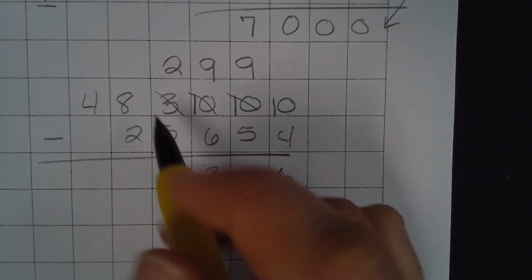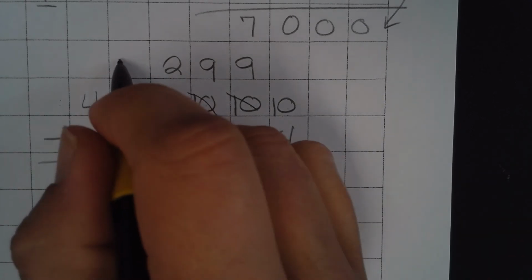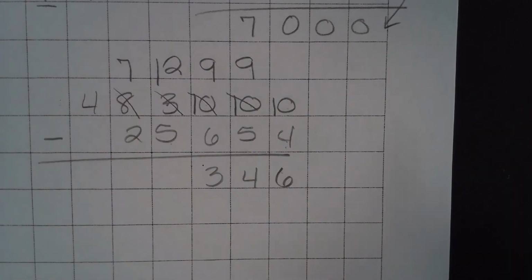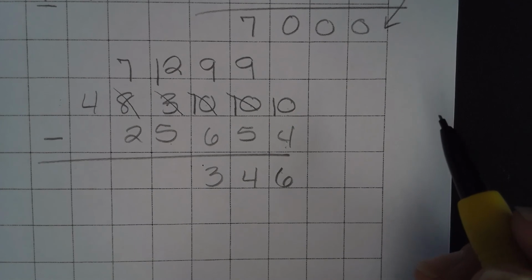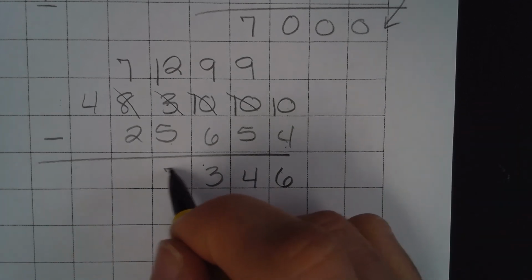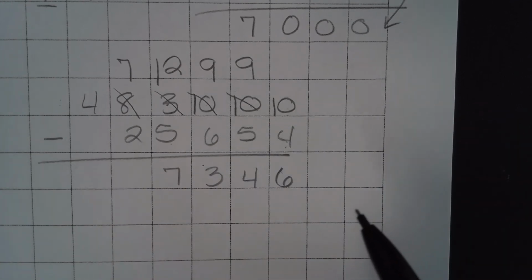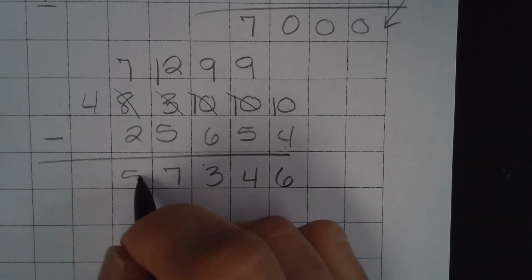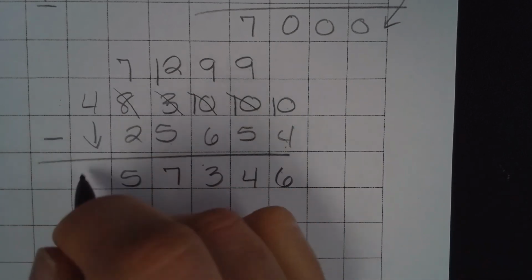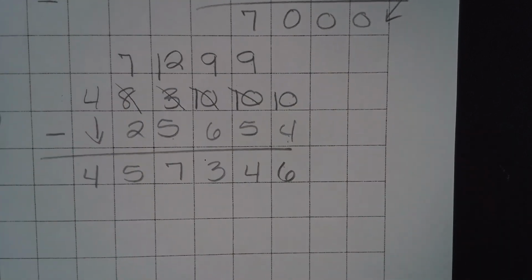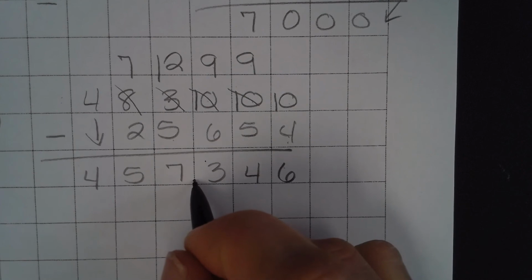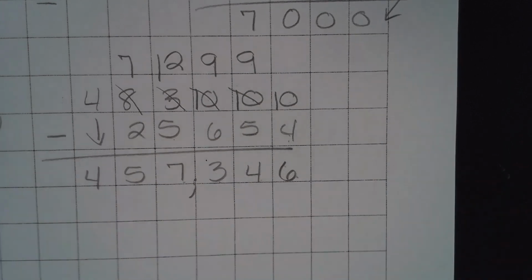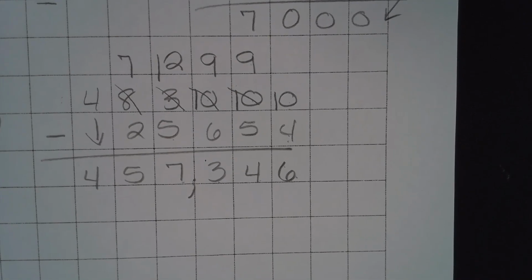Cannot take 5 away from 2, so I'm going to borrow again for the next place value. Take 1 away, which makes this a 7 now in this place value. Add a 10. So I have 12 minus 5, which is 7. 7 minus 2, which is 5. And then we're going to bring that 4 down because we're not subtracting anything from that value. So your final answer should have been 457,346. All right, I hope that helps you with your review for warm-up 26.